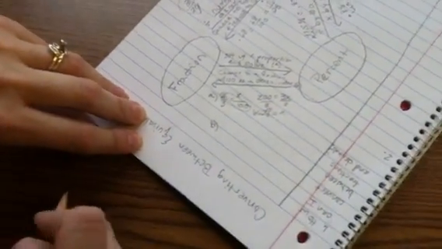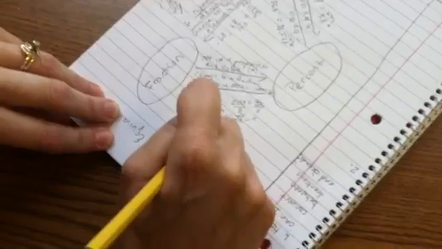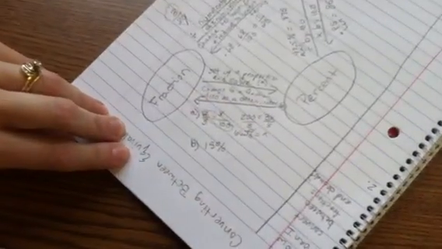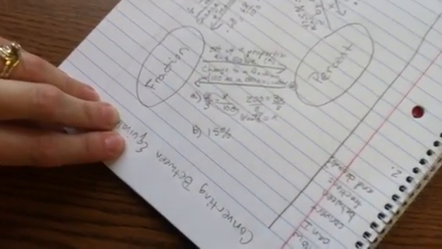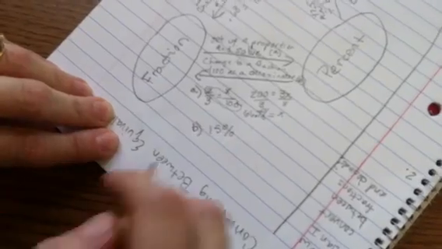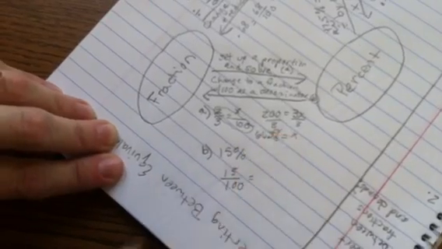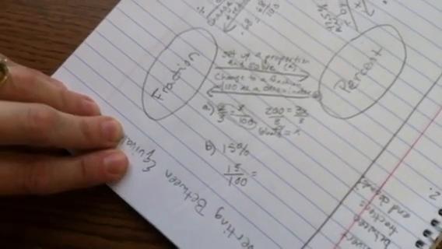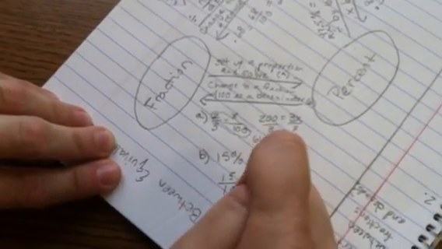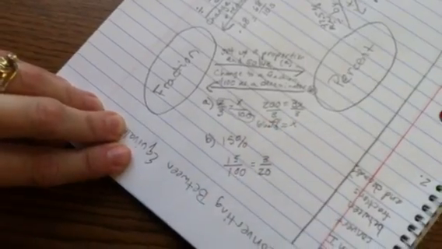So B, let's say that I have 15% and I want to change that to a fraction. Well, 15% means 15 over 100. I'm going to reduce it to lowest terms. I can divide both of these by 5, so I get 3 over 20.